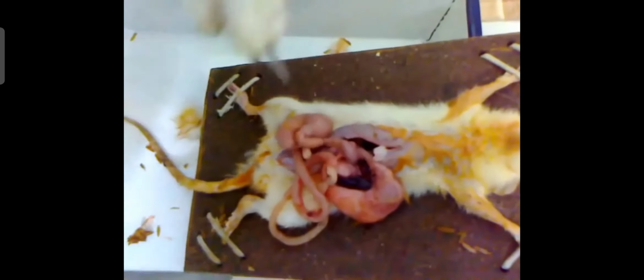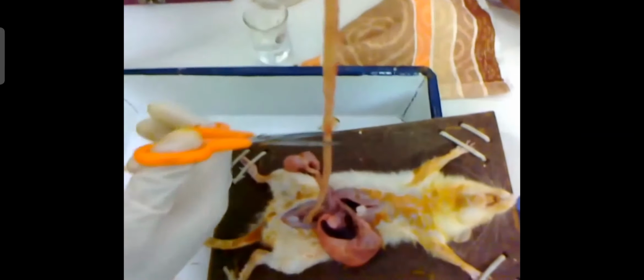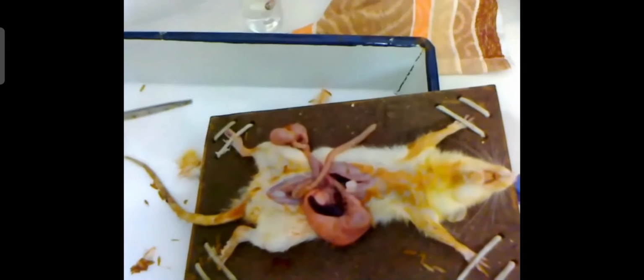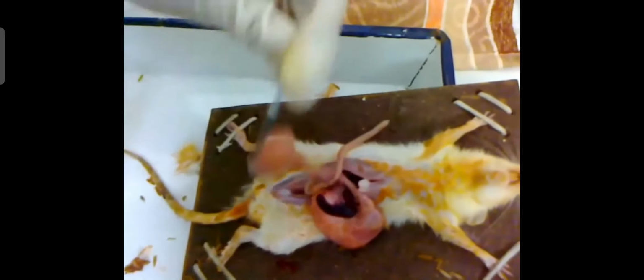From the ileocecal junction, you can cut. That is the end of the ileum. From there upward, all that part is the ileum. Just above the ileum is the jejunum, and above the jejunum is the duodenum. The ileum is one third of the small intestine. That's why we are cutting the lower part, just above the ileocecal junction.